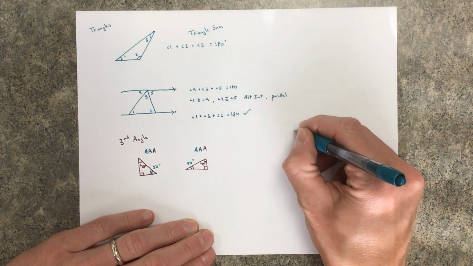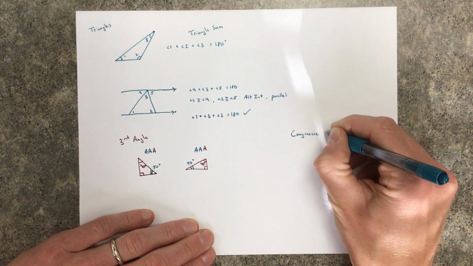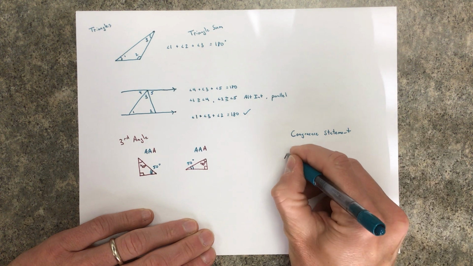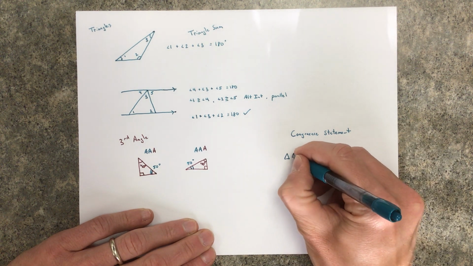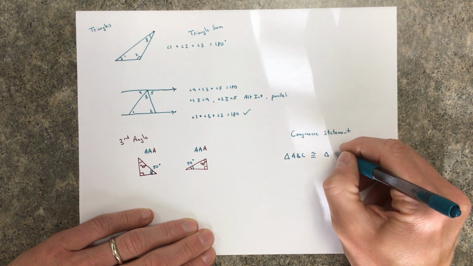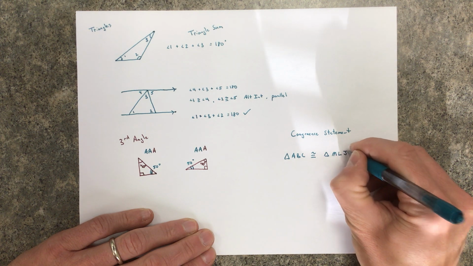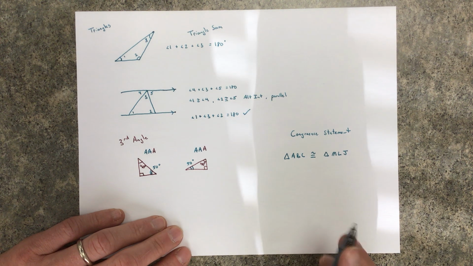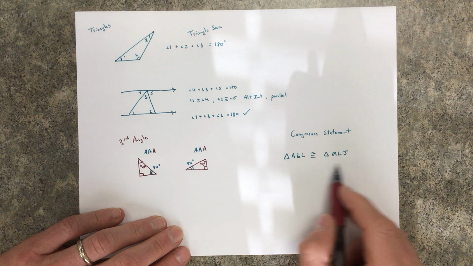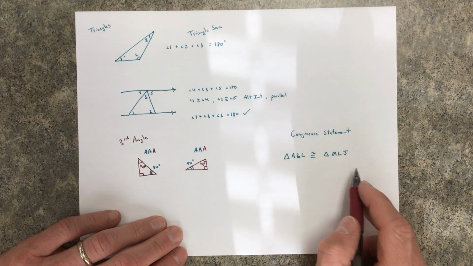Okay, so let's look at a congruence statement and what that means. So if I said triangle ABC is congruent to triangle MLJ, okay? What that means is that the order really does in fact matter. So if you just look at this congruent statement, you know exactly what side is congruent to what side and what angle is congruent to what angle.